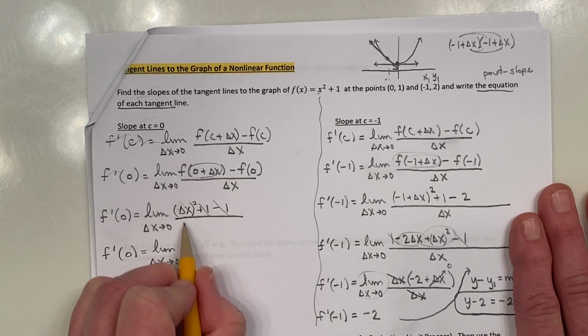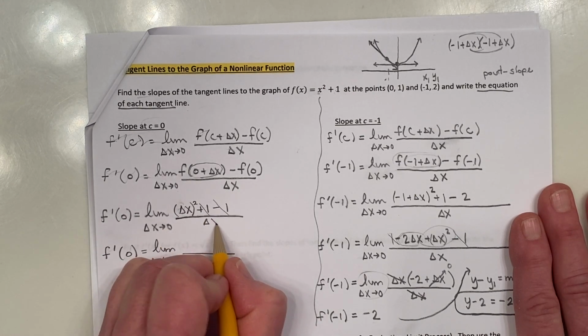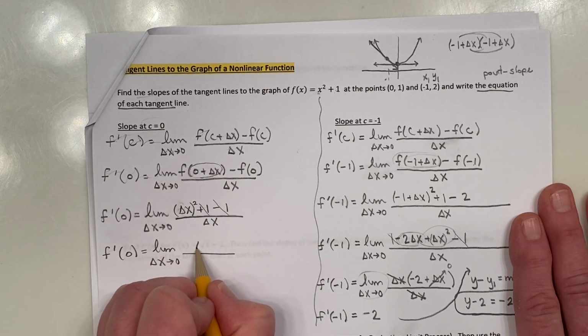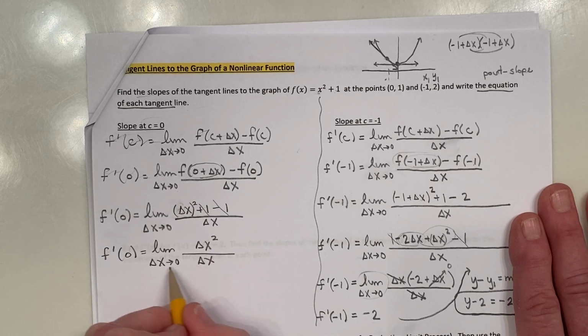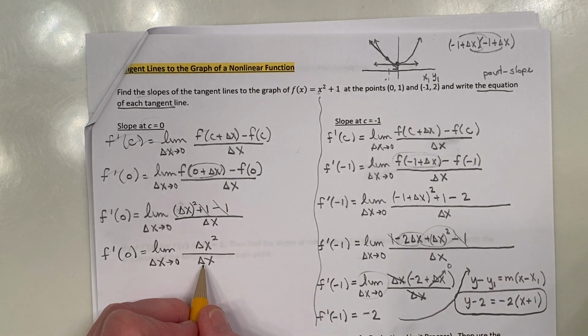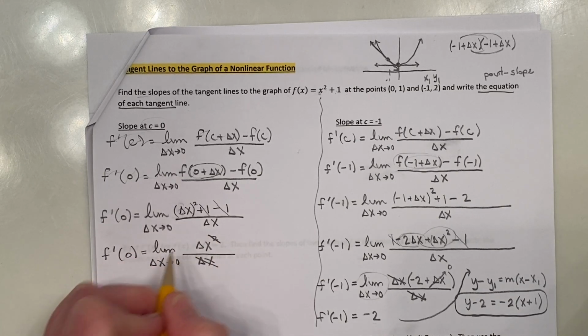I haven't plugged in 0 for delta x yet, so that's why the limit's still there. And oops, I forgot the delta x here. So I've got delta x squared on top and then a delta x down here. If I plugged in 0 for delta x, I get indeterminate. So let's divide out a delta x with one of the ones that are on top.